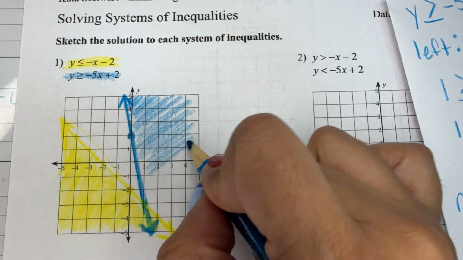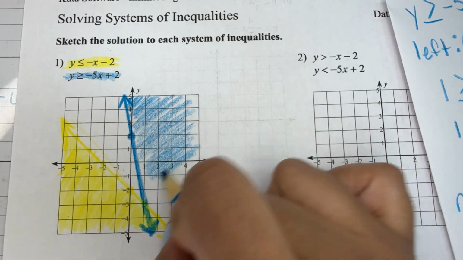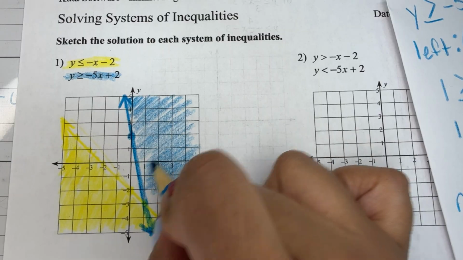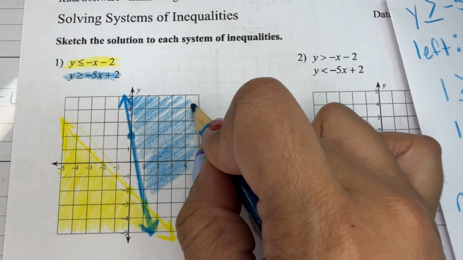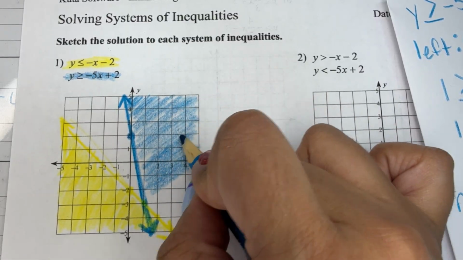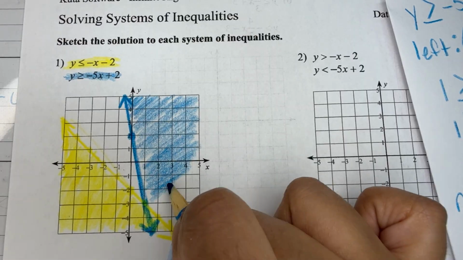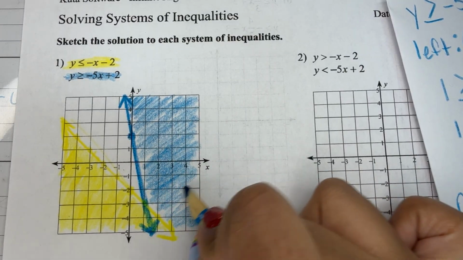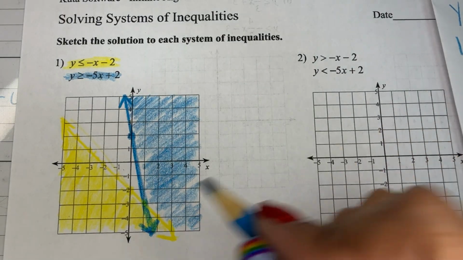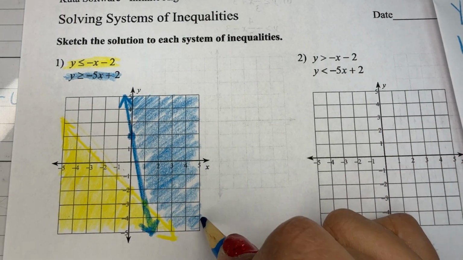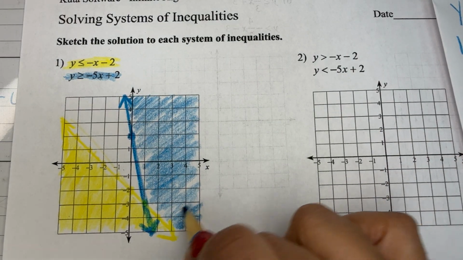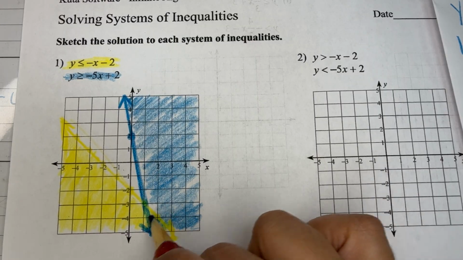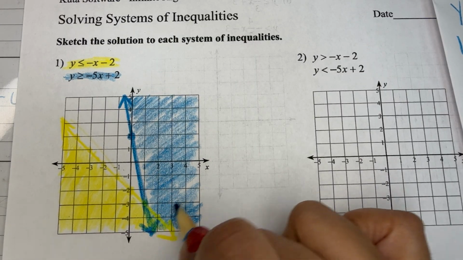So it's the same as the individual inequalities, except now you have two on the same graph. And just make sure that you're focusing on this line. So I'm not only going to shade here, the yellow line isn't telling me where to shade for this. Do you see how I stopped at the yellow line? That's what not to do. So we're going to shade all the way to the blue line.